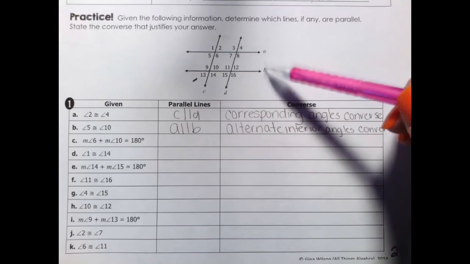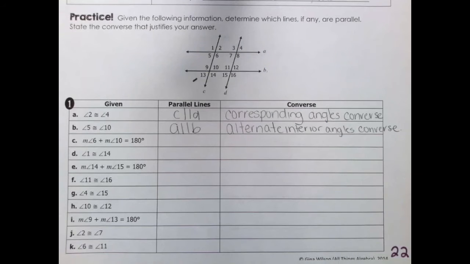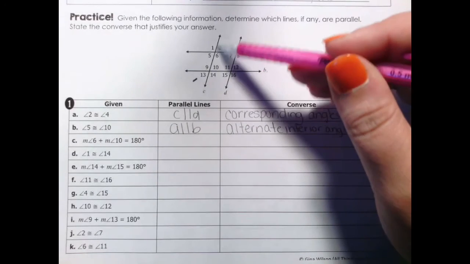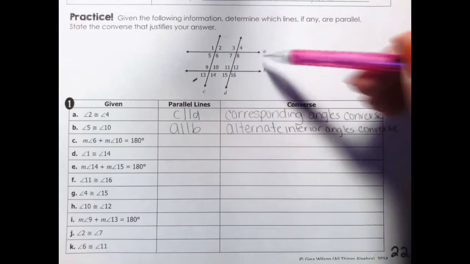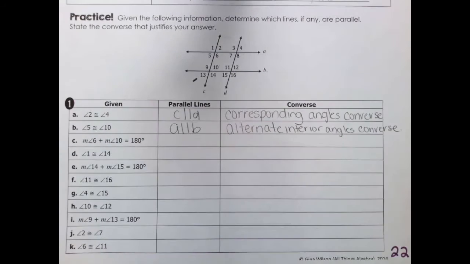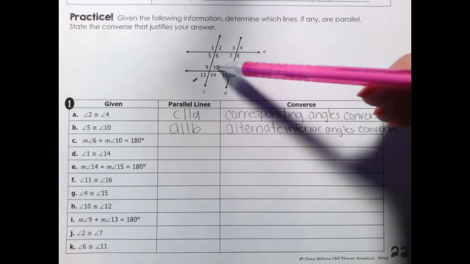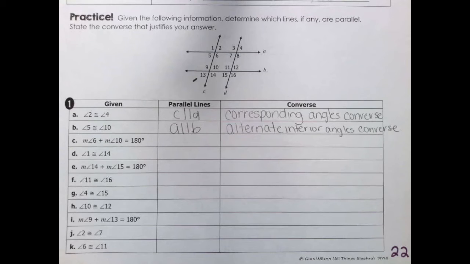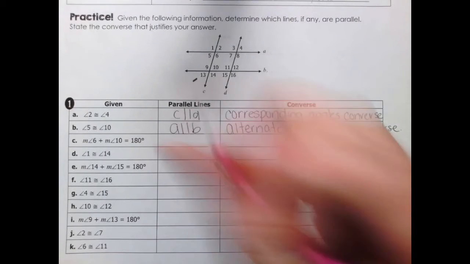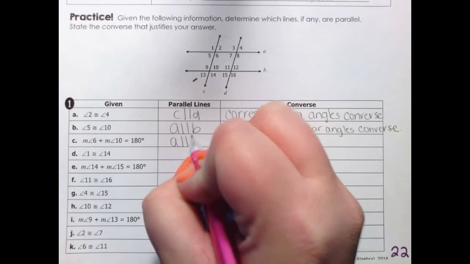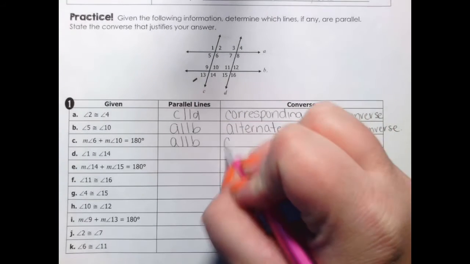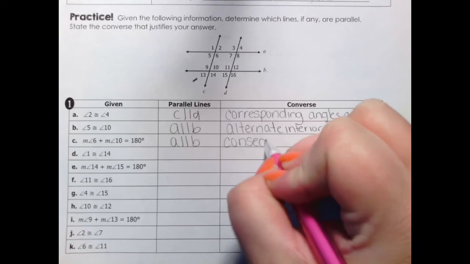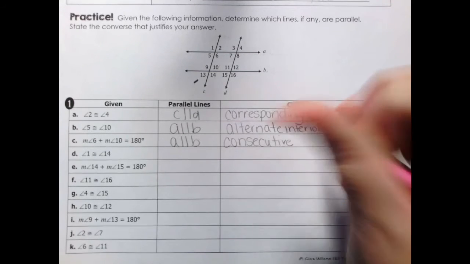So A and B have angles 6 and 10 on them, and they're going to be same side of my transversal inside those two lines. So they are going to be consecutive interior angles. And if I know that two consecutive interior angles add up to 180 degrees, then I know those two lines that the transversal cuts through are going to be parallel. So line A is parallel to line B because of our consecutive interior angles converse.